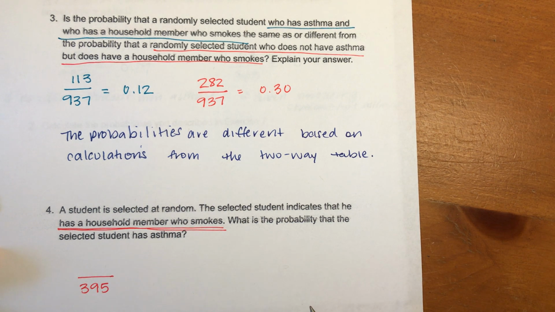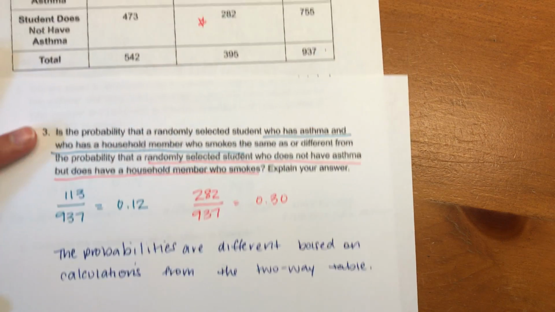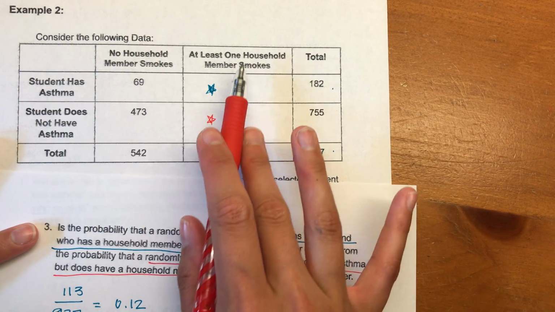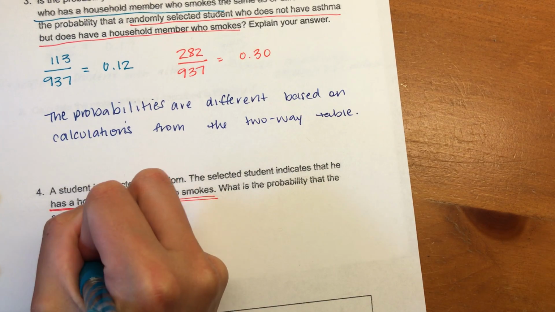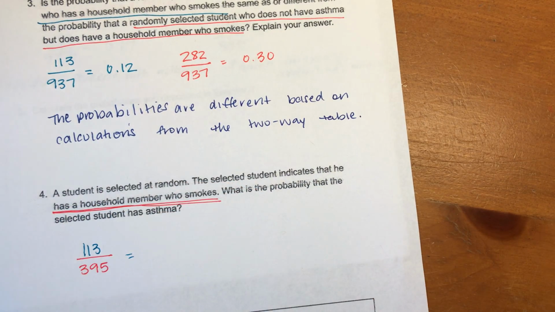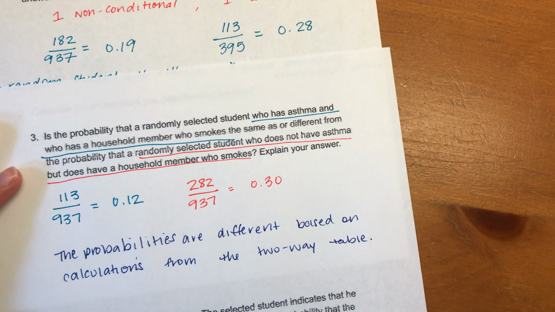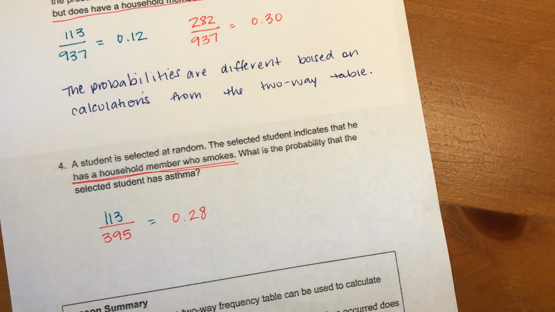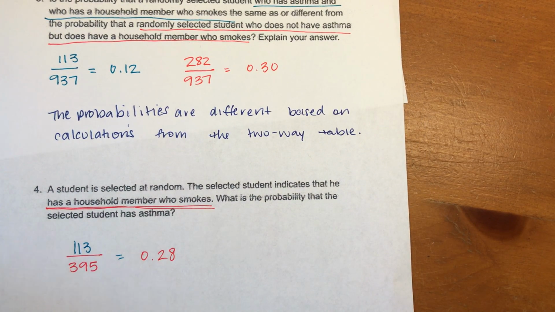We're looking at the probability that they have asthma, which means students who have asthma and at least one household member who smokes, our 113 number. When we divide that, we get 0.28 as the probability that, given somebody already has a household member who smokes, the person has asthma.